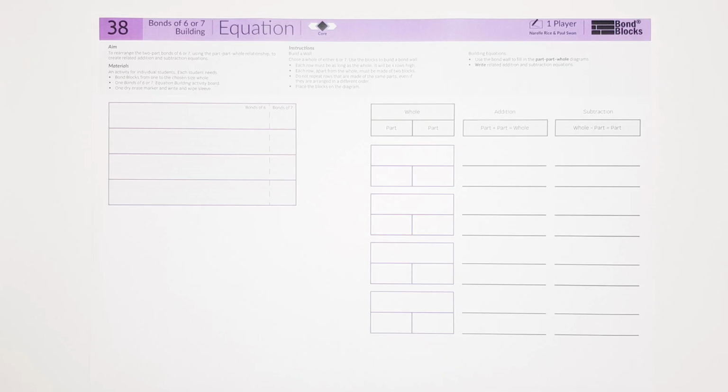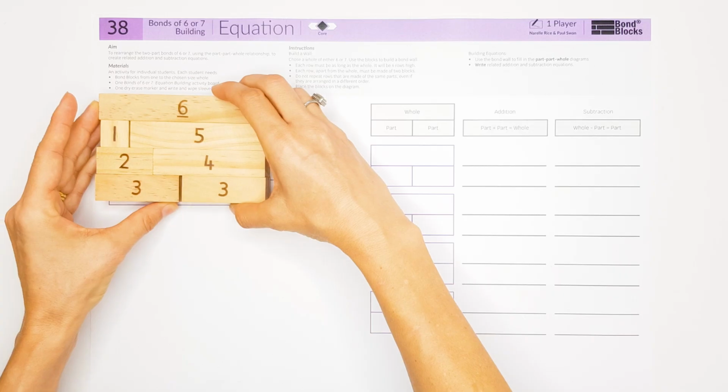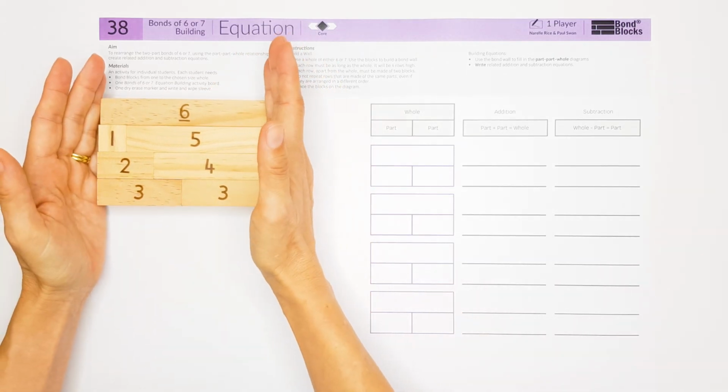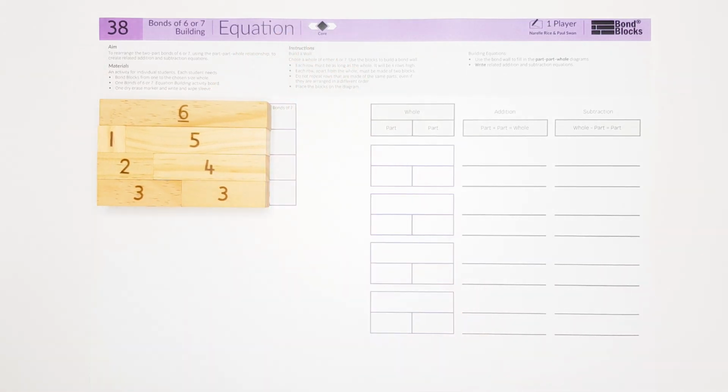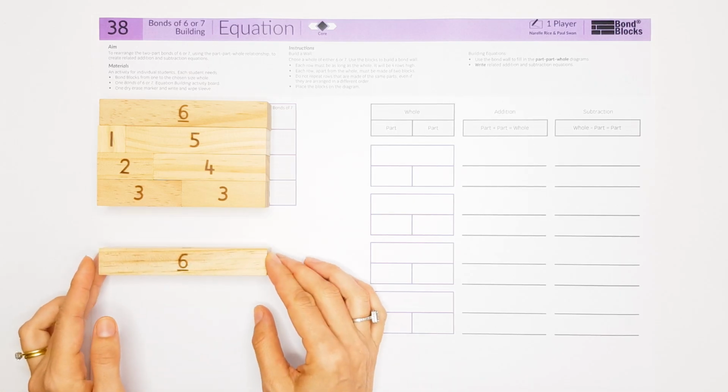Let's get started. You will need one of each block from 1 to 6 placed in a wall on your frame. I'm going to use an additional 6 block just to help me explain.